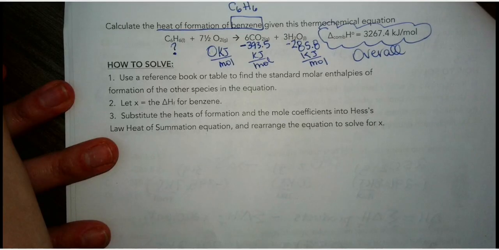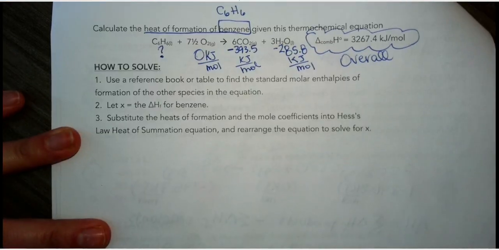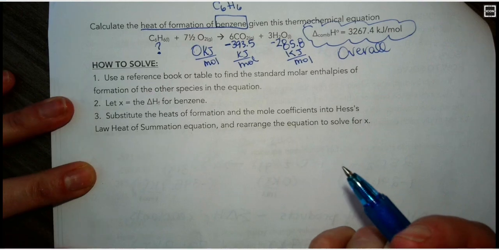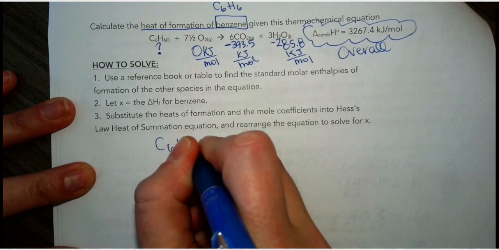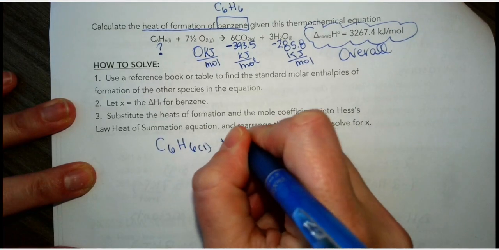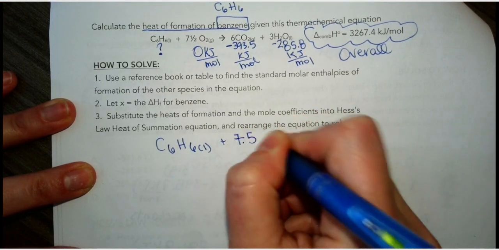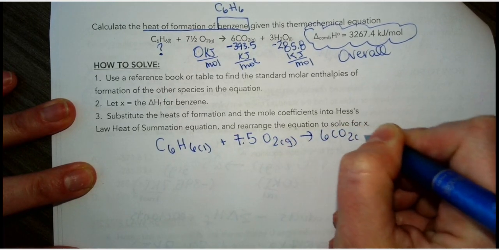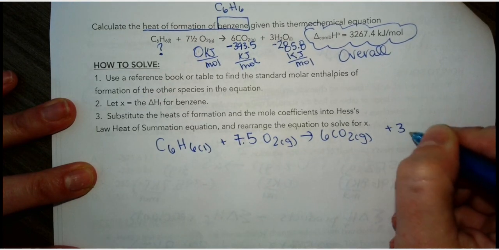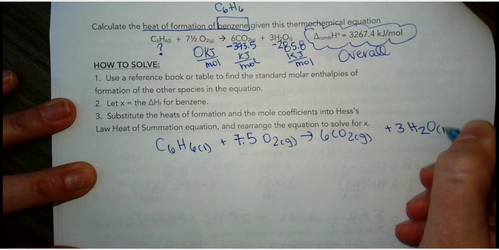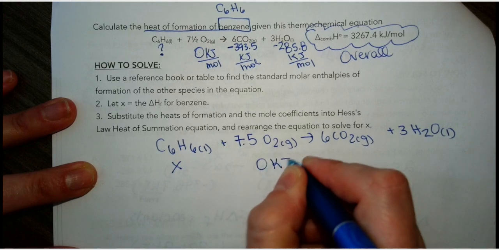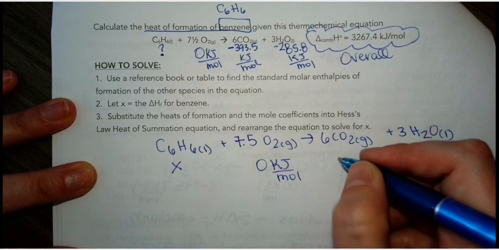So let's set this up. Sorry, too far up. I'm going to rewrite my equation, C6H6 liquid plus 7.5 O2 gas to produce 6 CO2 gas and 3 H2O liquid. This is what I'm going to be looking for, so I'm going to call it X. This guy is 0 kilojoules per mole.